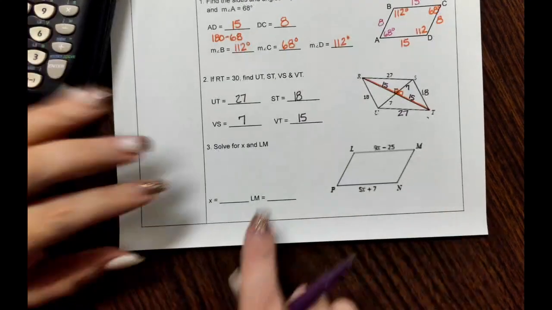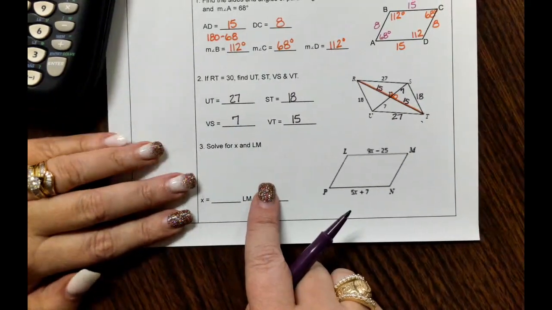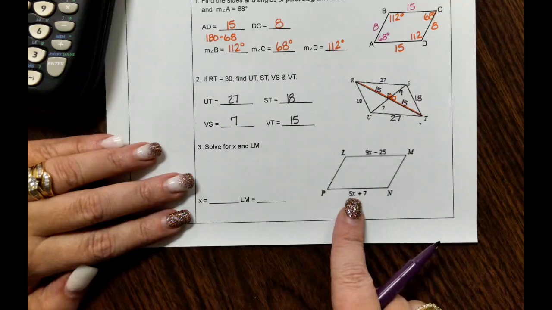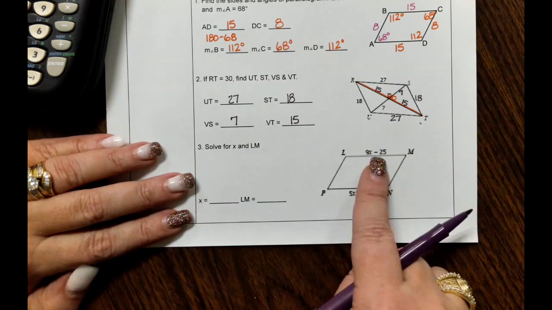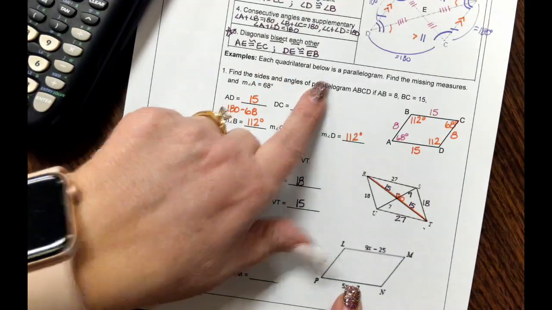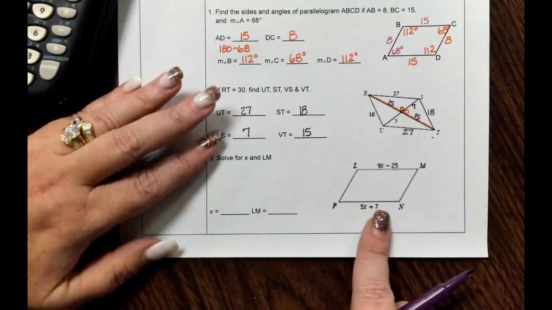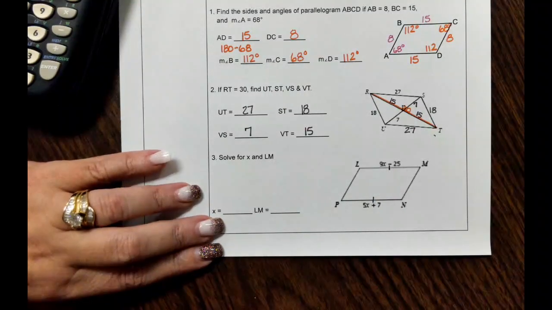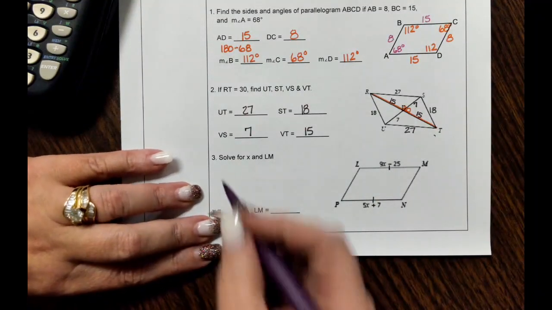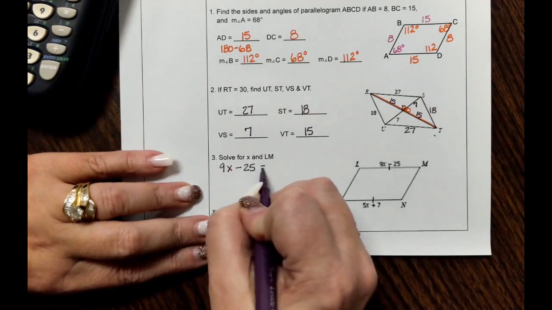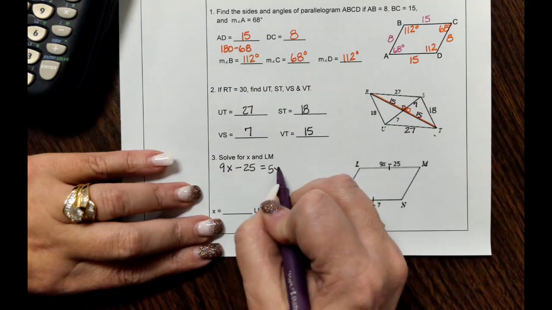Okay? Now let's look at one that has to do with some algebra. Solve for x and then find LN. So if I look at these two, I know that these are opposite sides of a parallelogram. Because it says each quadrilateral below is a parallelogram, we have to know that information. That means that they are equal to each other. These two pieces are equal to each other, or part equals part. 9x minus 25 is equal to 5x plus 7.